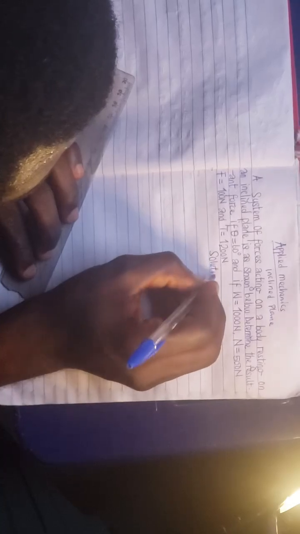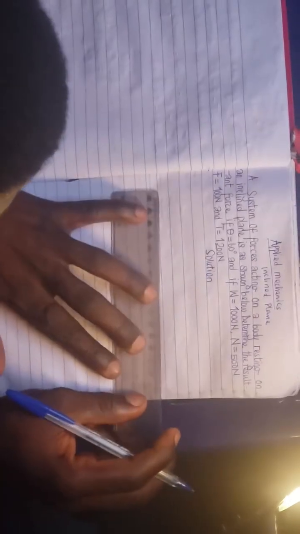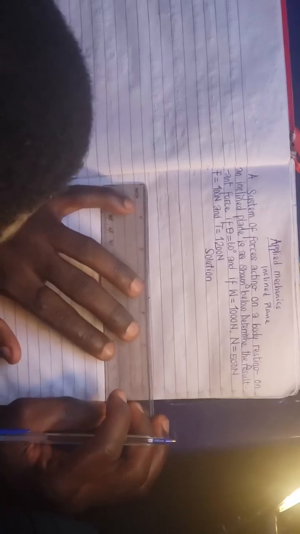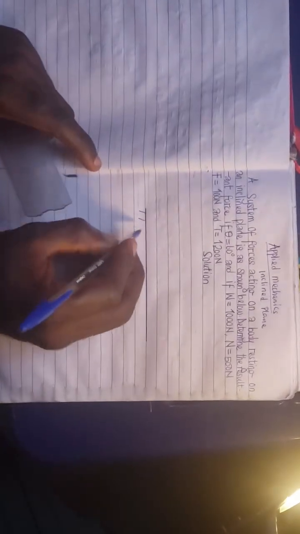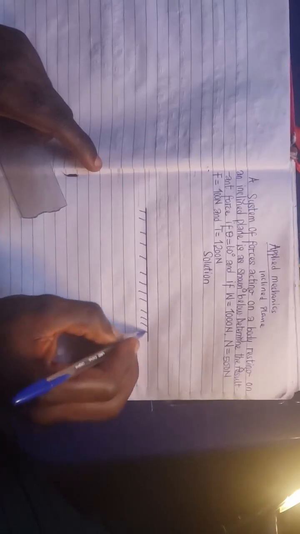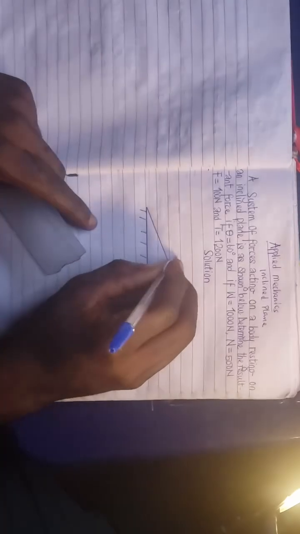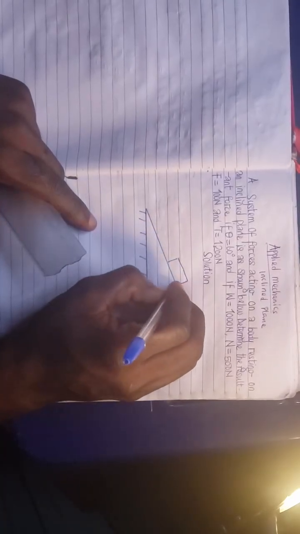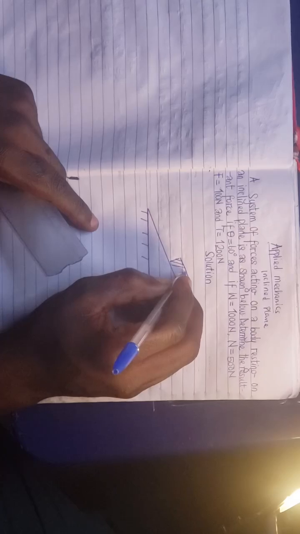Okay, let's do that now. Solution. We have an inclined plane like this. Let me make it very big. This is the horizontal floor, the ground, and we have the inclined plane. This is the body, the object.